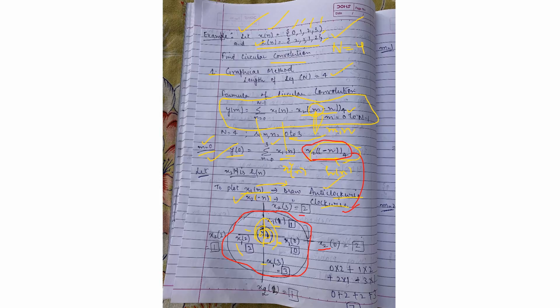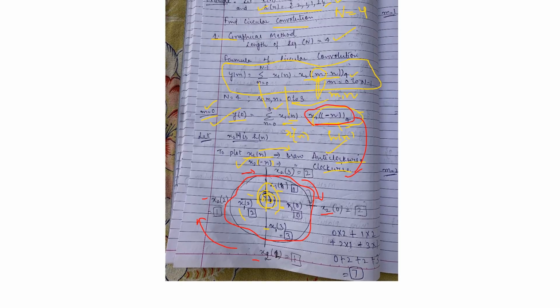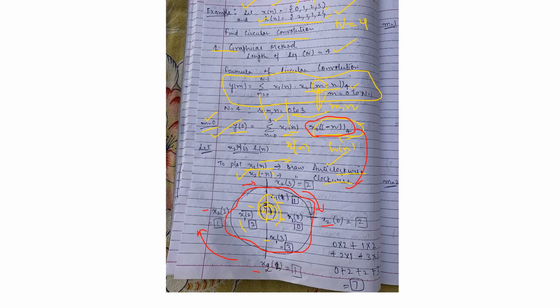Clockwise direction means you plot in this direction: x2 of 0, here you write x2 of 1, clockwise, x2 of 2, clockwise, x2 of 3. The x2 sequence is given as 2, 1, 1, 2. So x2 of 0 is 2, you write 2 here; x2 of 1 is 1, you write 1; x2 of 2 is 1, you write 1; and x2 of 3 is 2, you write 2.